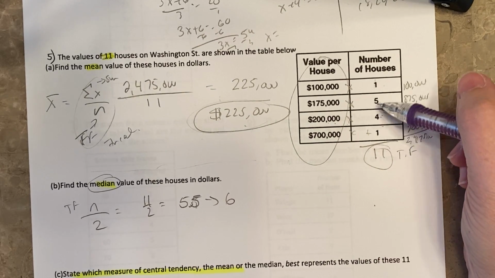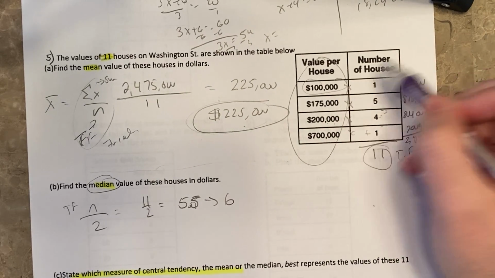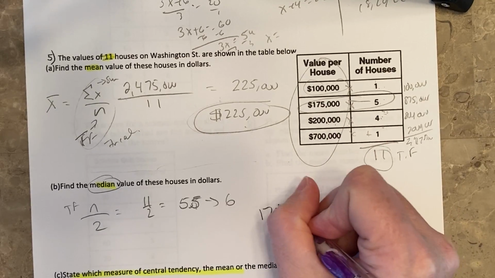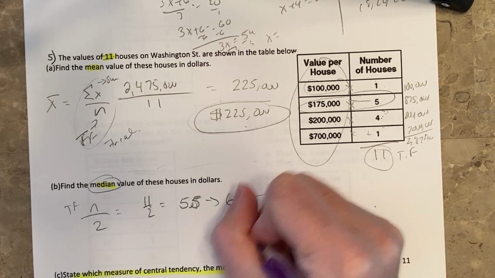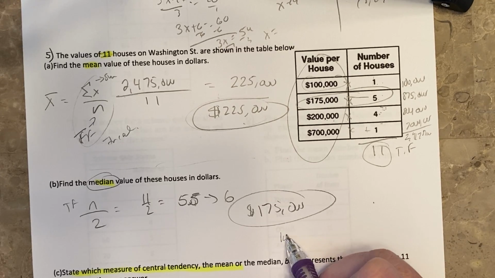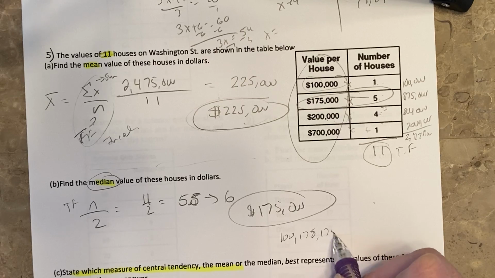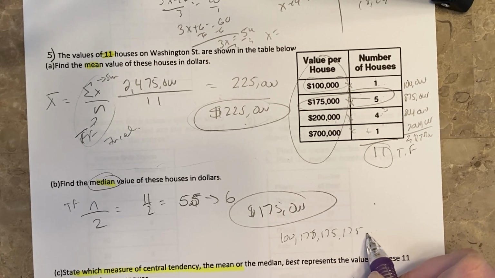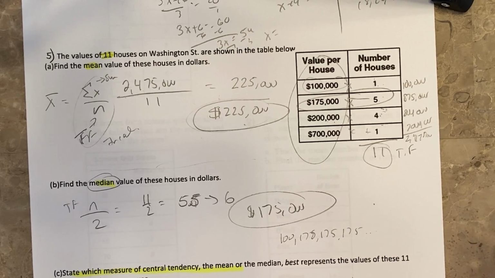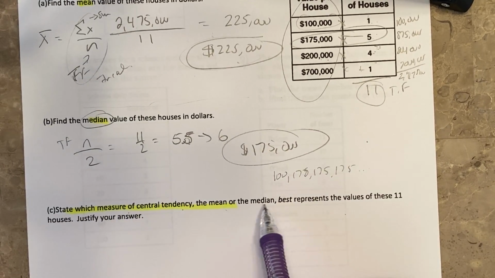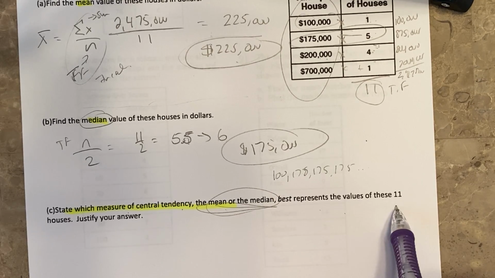So I'm going to go to the 6th person, starting with the lowest. So 1 plus 5 is 6. There you go. Boom, 175,000. Again, the other way is basically if you list like 100 one time, 175 5 times. I'm kind of not going to do all this, but whatever you do, you got to do some sort of work.